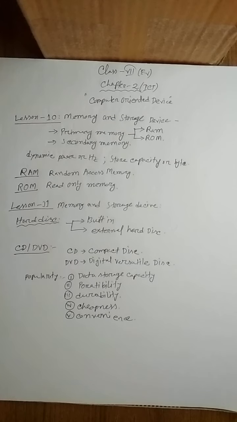DVD is more powerful in storing data than CD. Nowadays, a DVD disc called Blu-ray is available in the market, and its storage capacity is more than the common DVD.